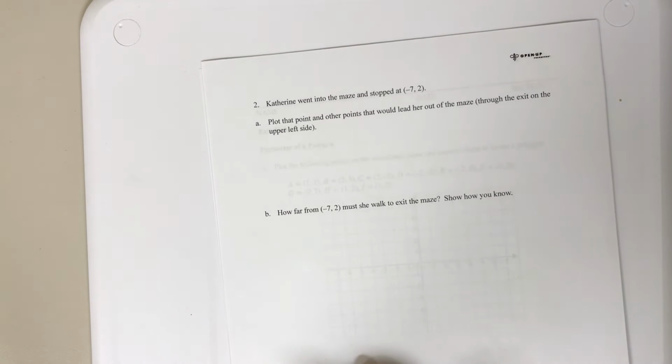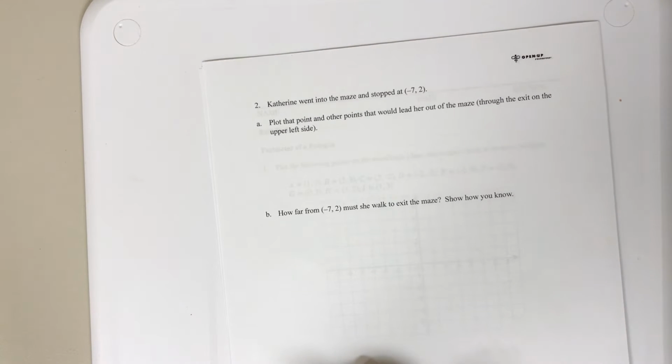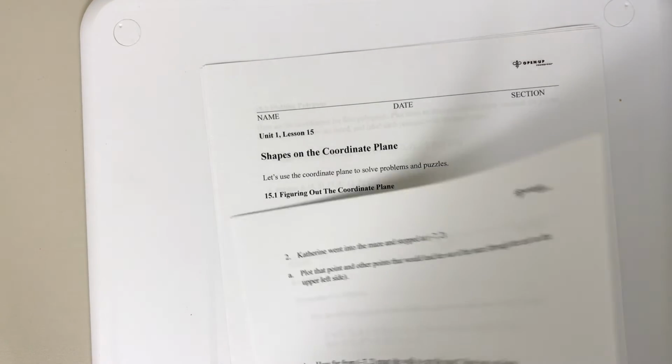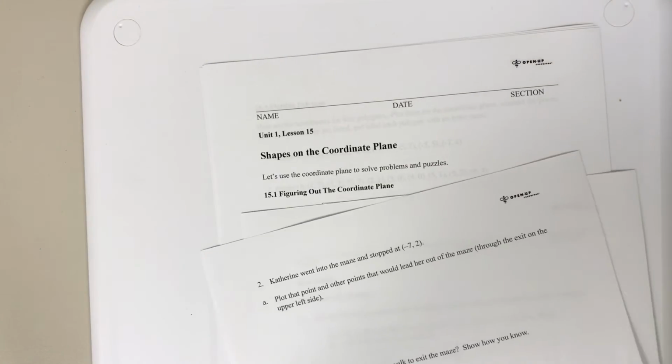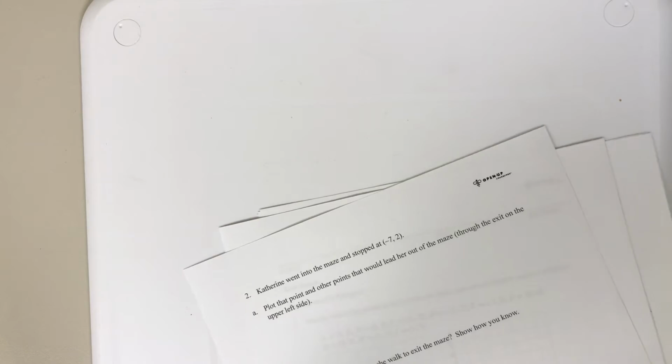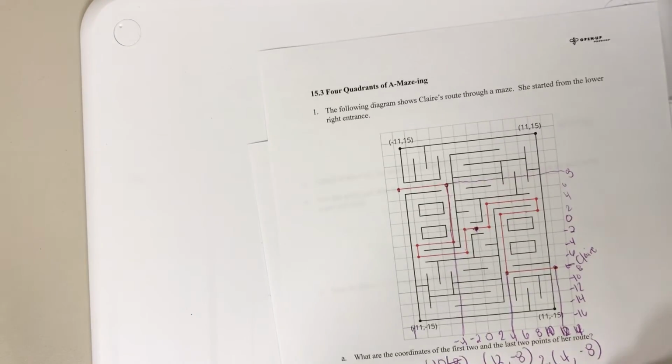So it says Catherine went to the maze and stopped at -7, 2. Plot that point and other points that would lead her out of the maze to the exit on the upper left-hand side. So I need to go back to the graph, and go to -7, 2.